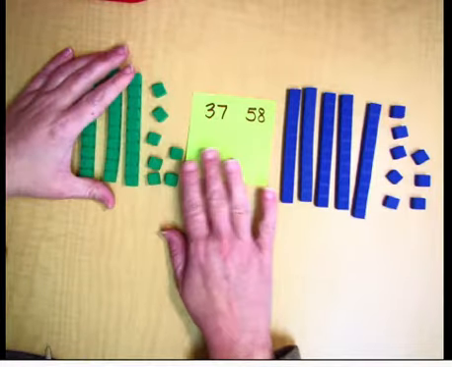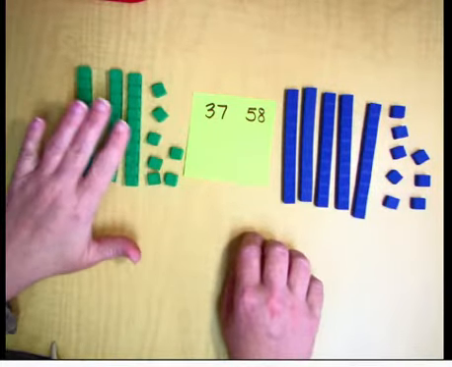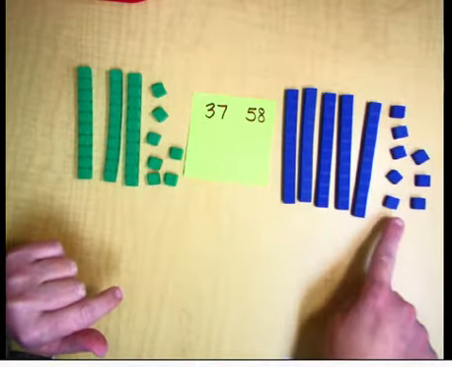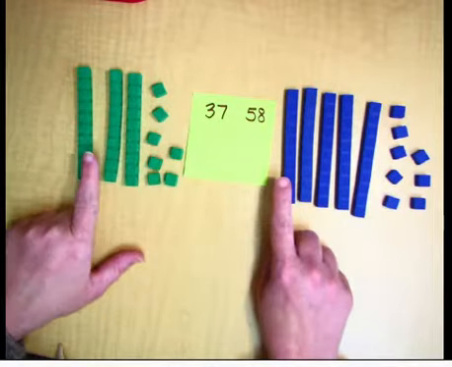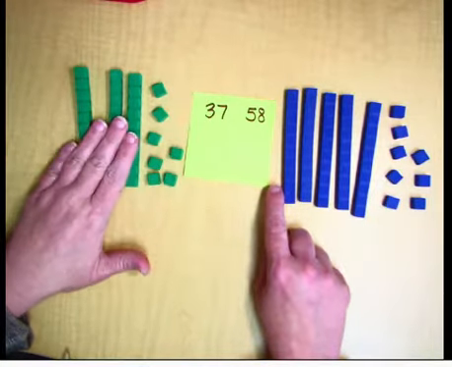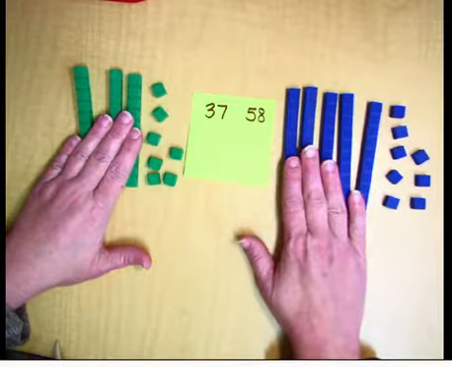I have them modeled here for us. I have 37, 3 tens and 7 ones, and 58, 5 tens and 8 ones. We're going to decide which one is the biggest. So we're going to look in the tens place first. 37 has 3 tens. 58 has 5. Which one is bigger, 3 or 5?